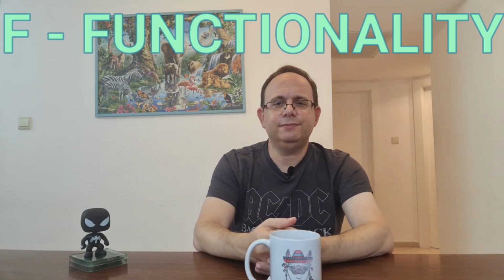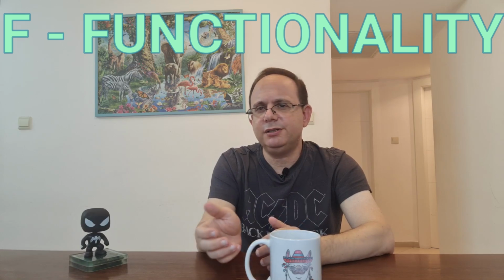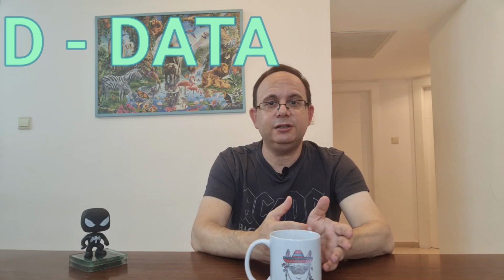F, functionality. What the system does. This is our go-to when we're thinking about testing. What the system's capabilities are, what the workflows are, what it can do. D is data. It usually goes well with functionality, because the system does things with data, different kinds of data. It can absorb data, it can output data, it can export data, and we can learn about the system by playing with the same functionality but with different types of data. So yes, we can combine F and D. But remember, the idea here is to separate things into smaller bits that we can think about separately.